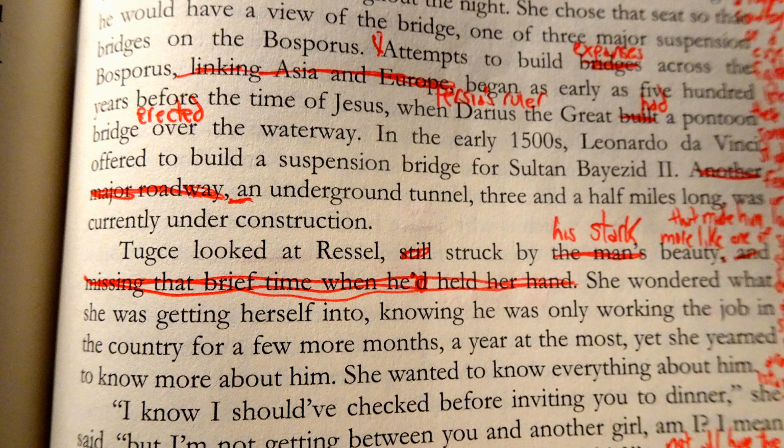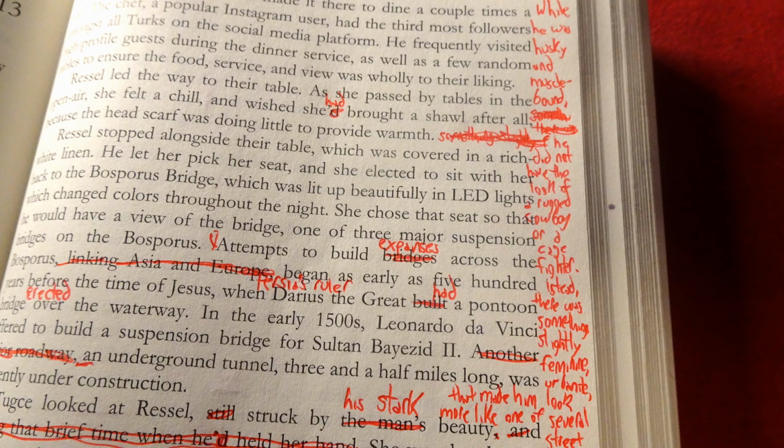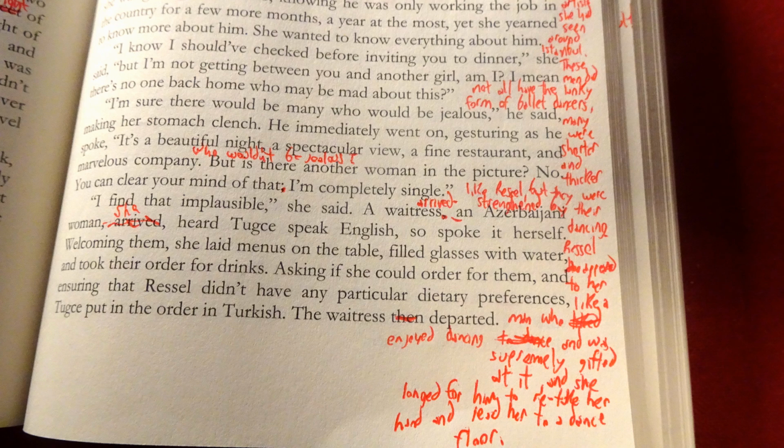So the whole line now reads: Tugchi looked at Russell, struck by his stark beauty. While he was husky and muscle-bound, he did not have the look of a rugged cowboy or a cage fighter. Instead, there was something slightly feminine, urbanite about him that made him look more like one of several street dance artists she had seen around Istanbul. These men did not all have the lanky form of ballet dancers. Many were shorter and thicker like Russell, but they were strengthened by their dancing. Russell appeared to her like a man who enjoyed dancing and was supremely gifted at it, and she longed for him to retake her hand and lead her to a dance floor.